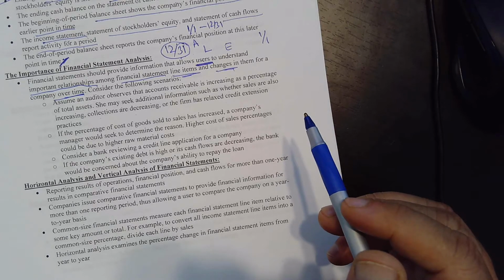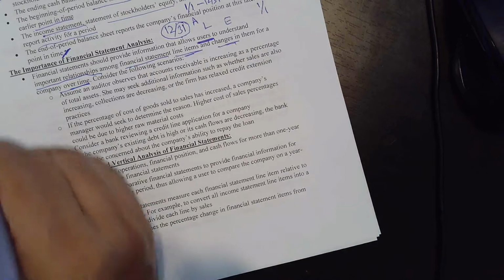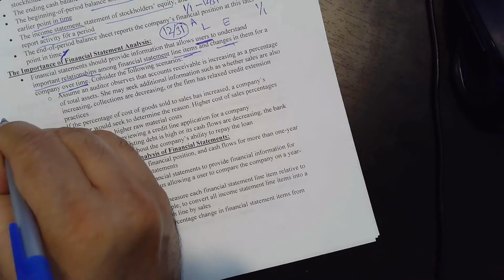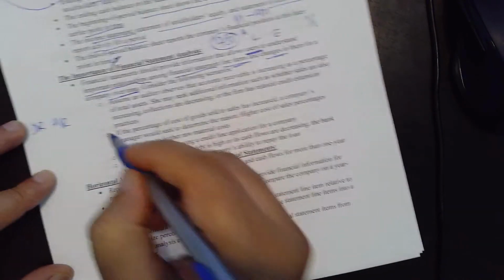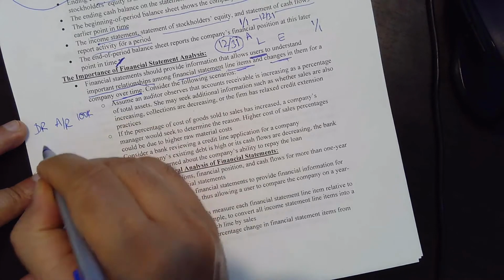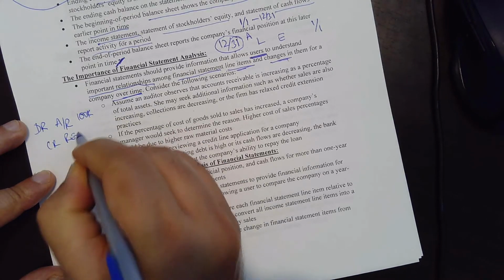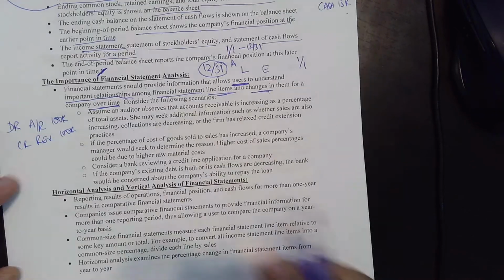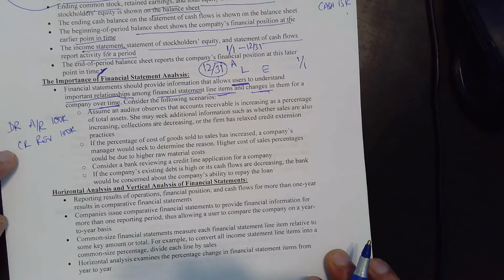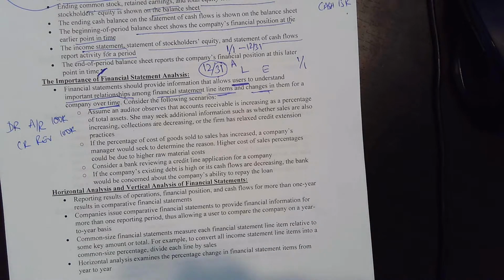on its financial statement, they simply do this: debit accounts receivable for say 100K and credit revenue for 100K. That increases their accounts receivable as well as their revenue. So if this is the case, then we will have to get more information. How do we get more information?